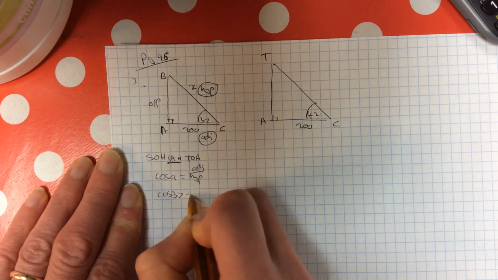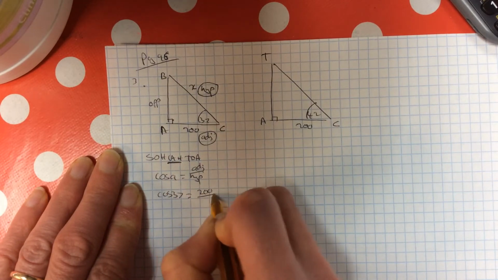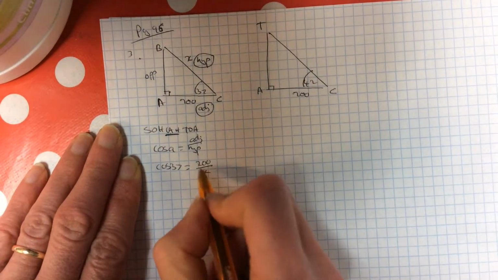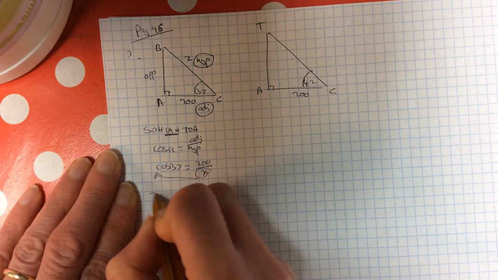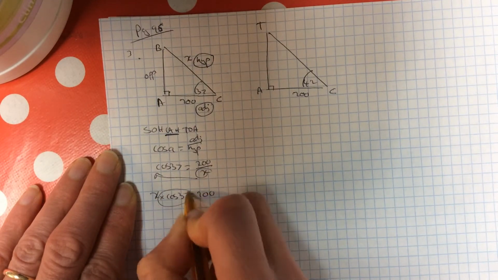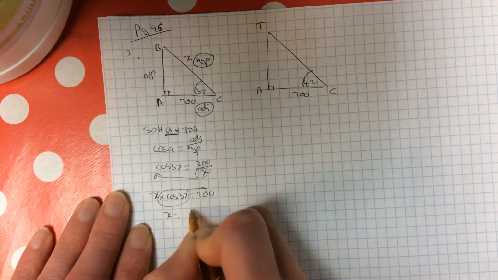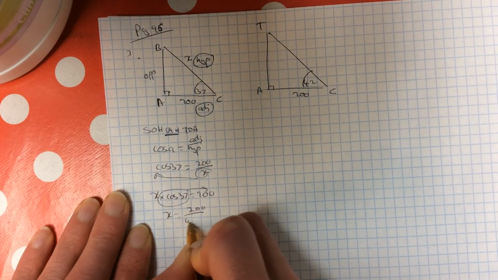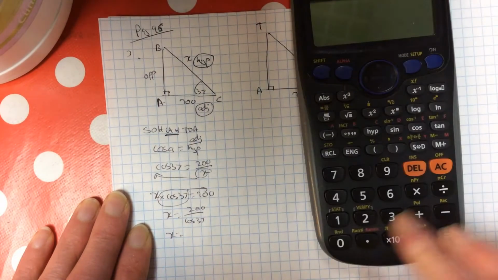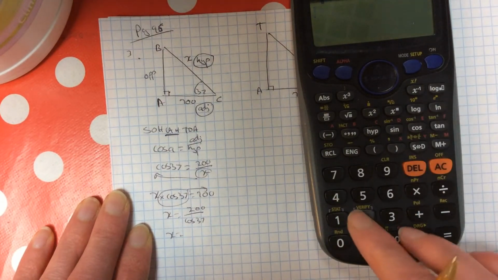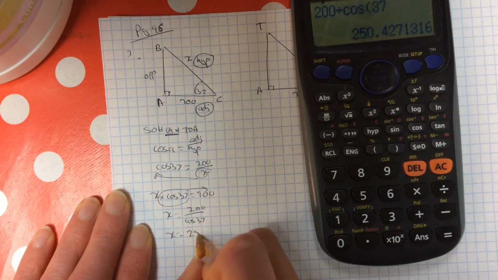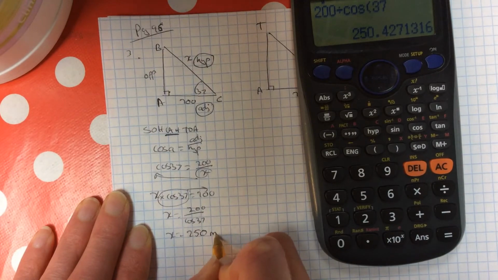So cos 37 is your adjacent, which is 200, over your hypotenuse, which is X. Same old story. You can't have what you're looking for in the bottom line. So you bring it up and you multiply. You then bring this across and divide. But because you're bringing the whole number over, it's not inverse. It's only inverse if you're bringing just the cos. So just in your calculators, 200 divided by cos 37 gives you an answer of 250, and that's meters.